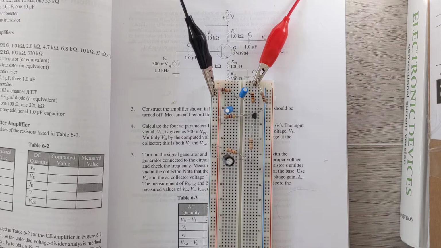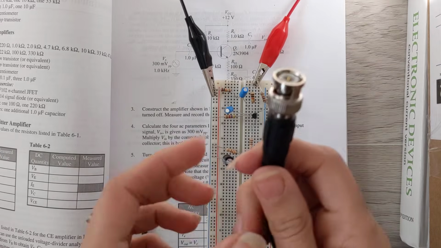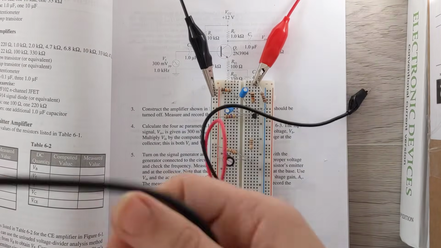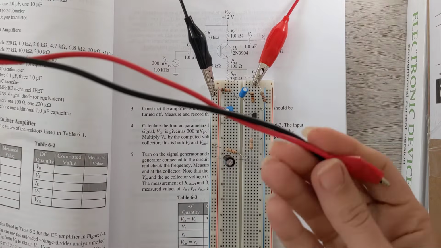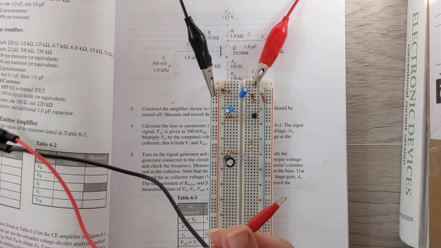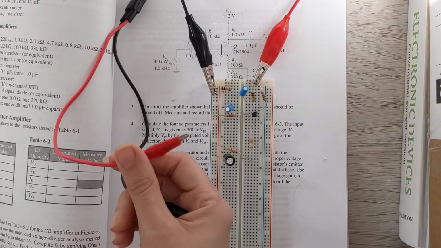So let me just grab one cable that I can use to connect it to the signal generator. Usually this is the kind of cable you can connect to the signal generator. One side is here, the other side looks like this. Let's just assume that I connected this to the output channel of the signal generator.